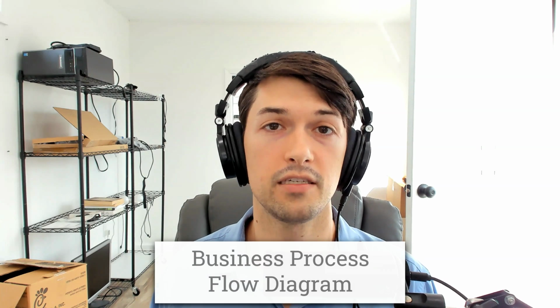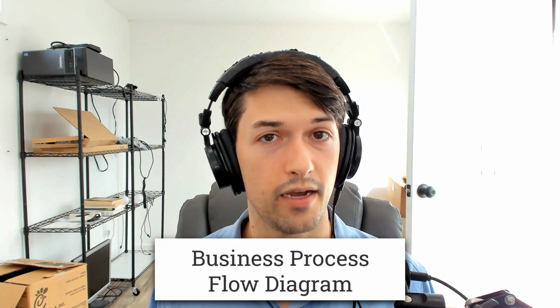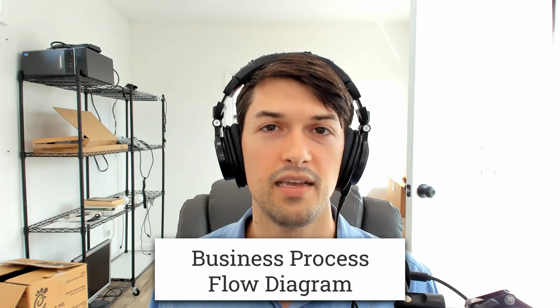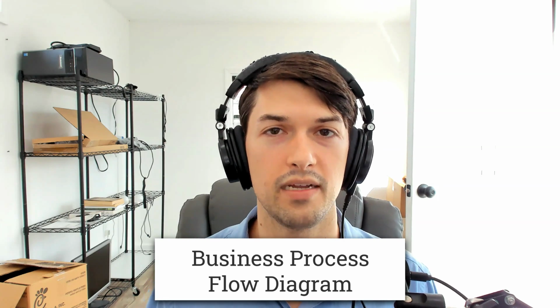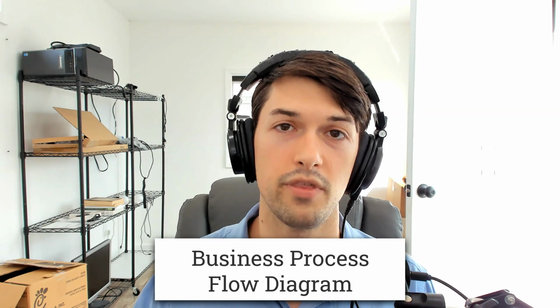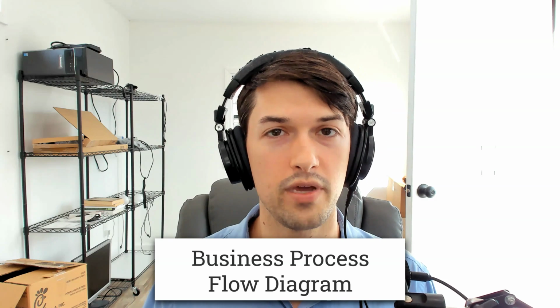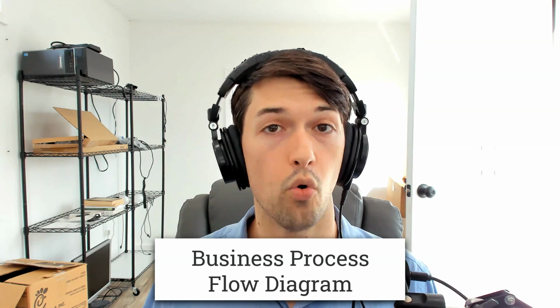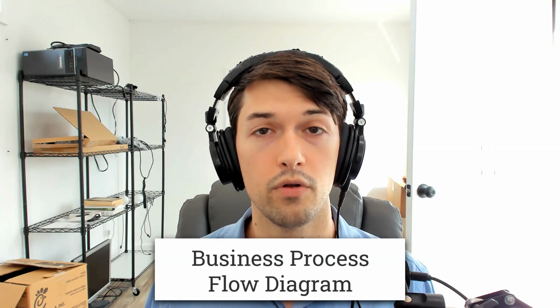Now, let's take a look at the second method for documentation, which is the flowchart. I particularly like to use the business process flow diagram. The benefit of this is that you can visually represent the steps that are taken by both the customer and by the employees inside of your business in order to solve the customer's needs. Let's take a quick look at this example that I have here.